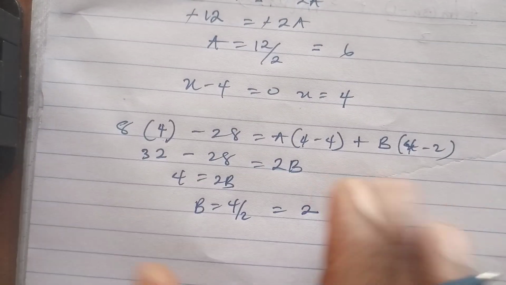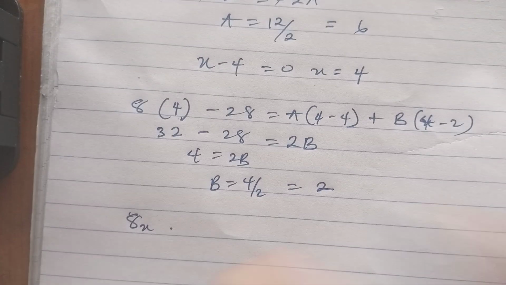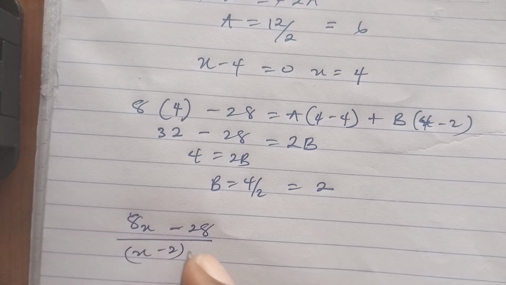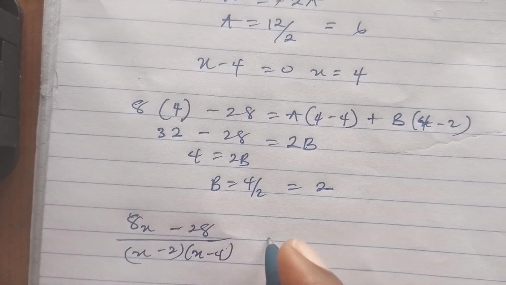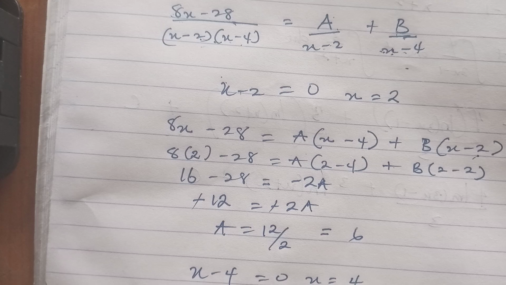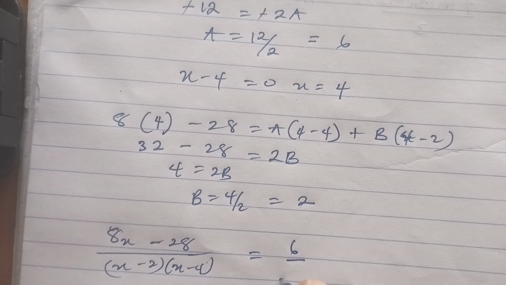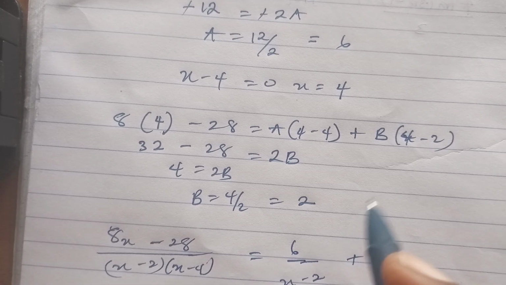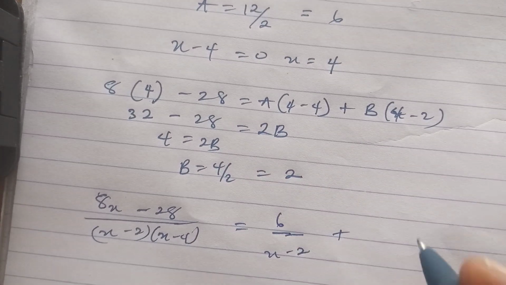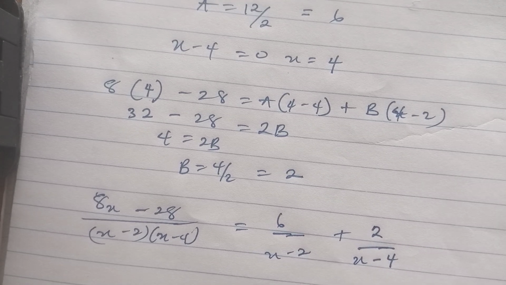So finally, (8x minus 28) over (x minus 2)(x minus 4) into partial fractions gives, as we said, A over x minus 2. What was the value of A? 6. So we have 6 over x minus 2 plus the value of B is 2, so B over x minus 4 is 2 over x minus 4.